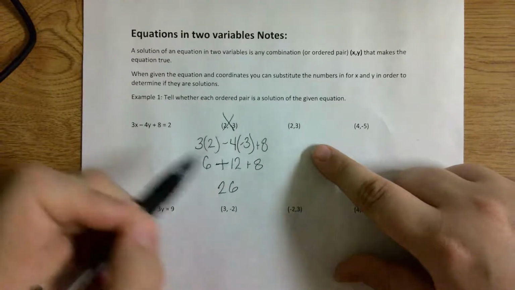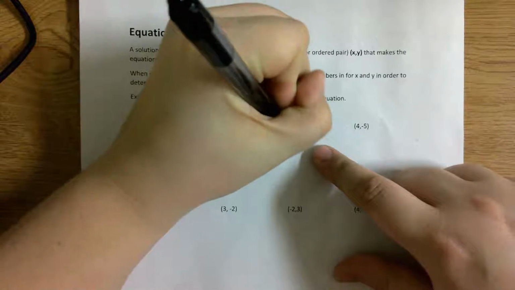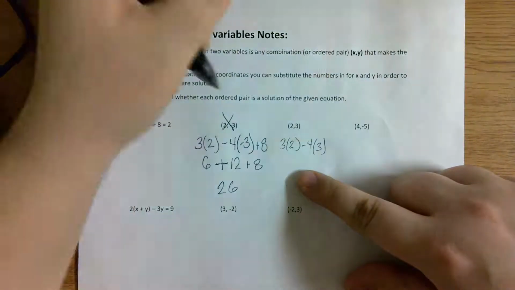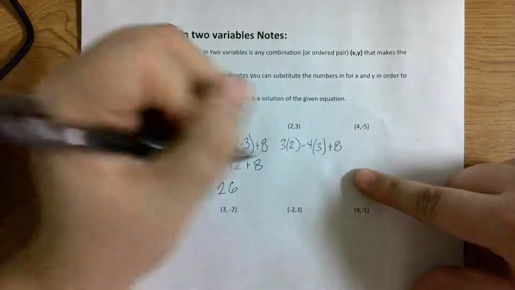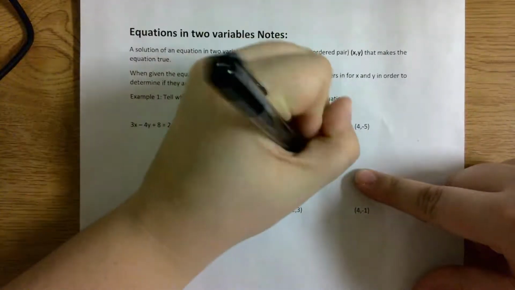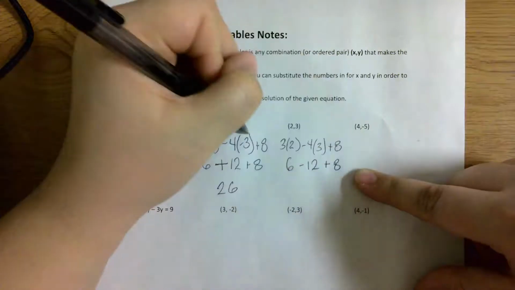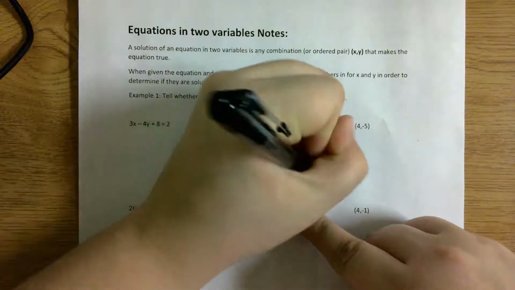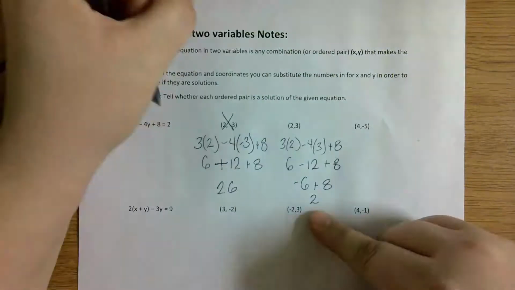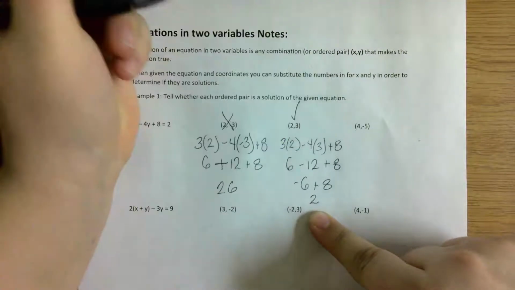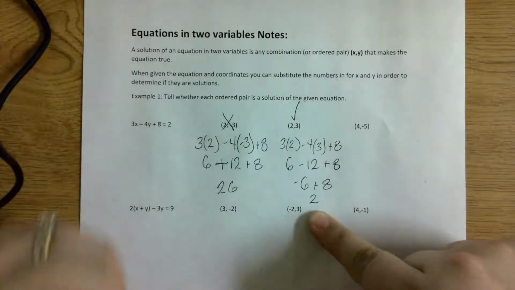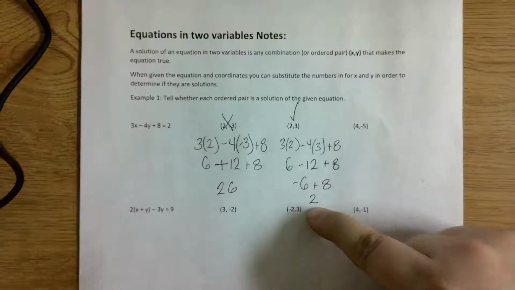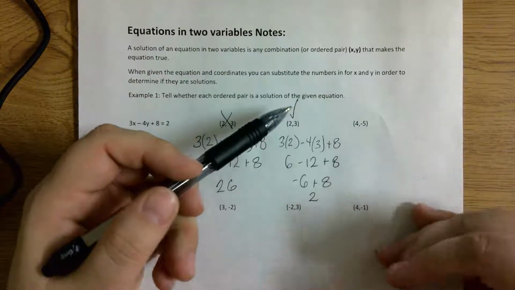All right, again, I can do 3 times 2 minus 4 times 3 plus 8. 3 times 2 is 6 minus 12 plus 8. 6 minus 12 is negative 6 plus 8 is 2, which means that this one works. Now, just because we found one does not mean that there could not be another ordered pair that works as well. So we have to make sure to try all of them.